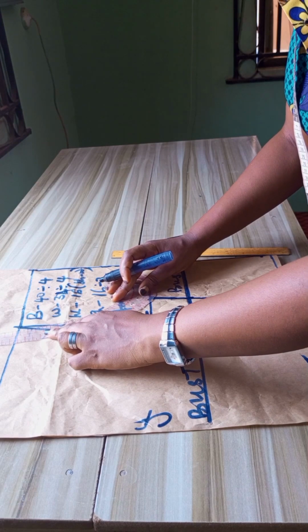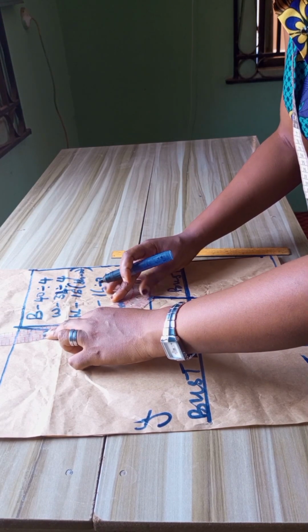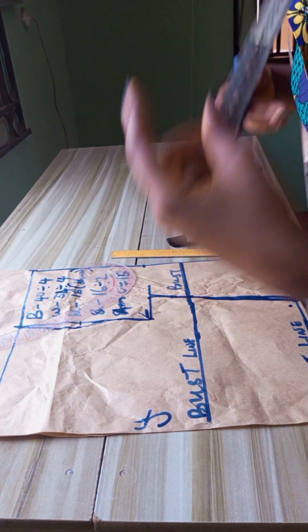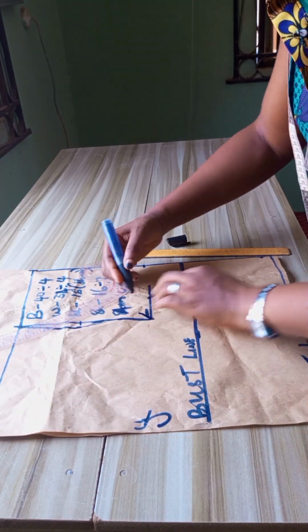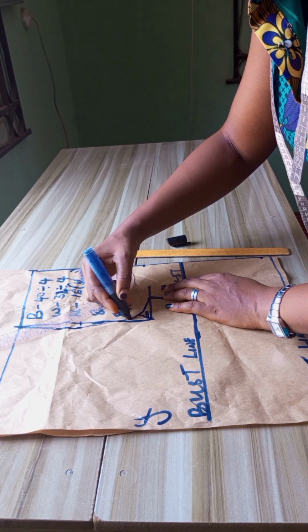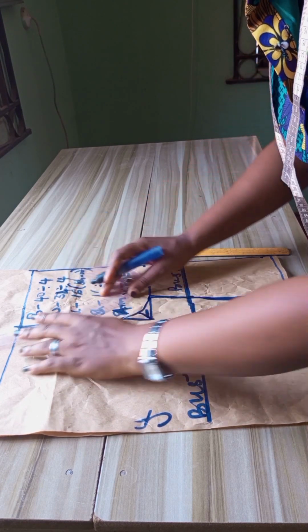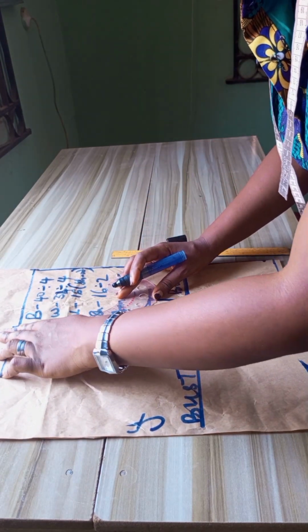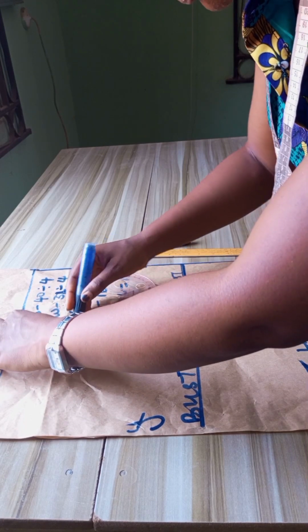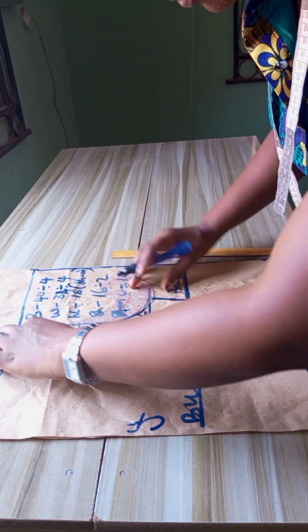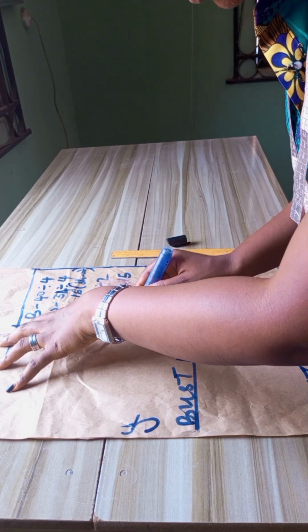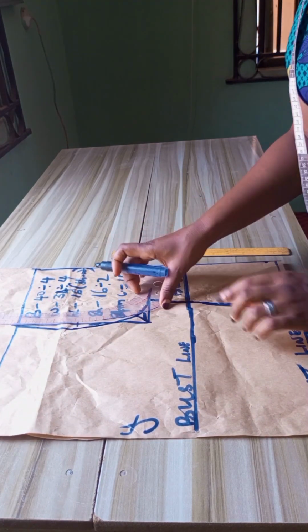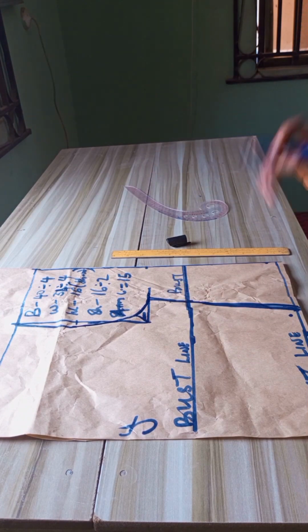So that is where you come out by 1 inch. So now you make a curve line like this. Let me use the ruler to draw it properly, so you can see it. These are the armhole curve. We are done with that.